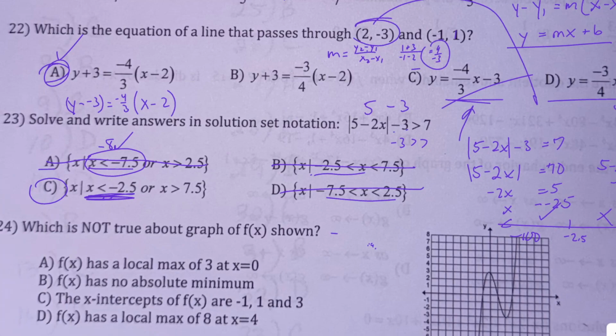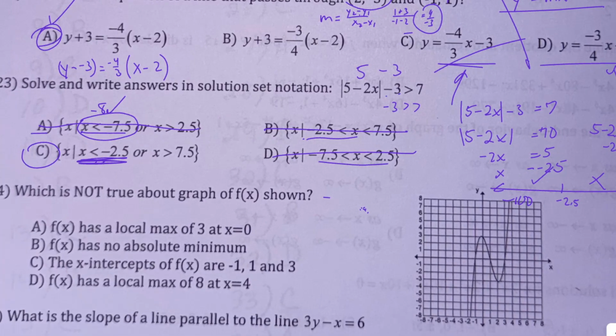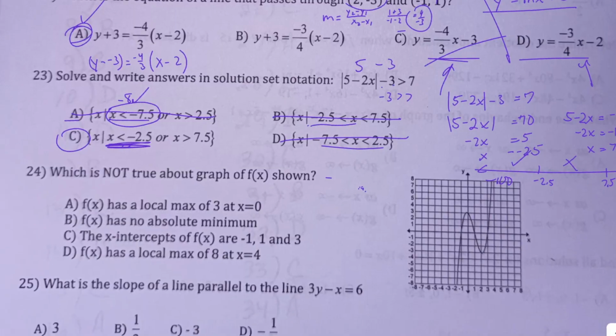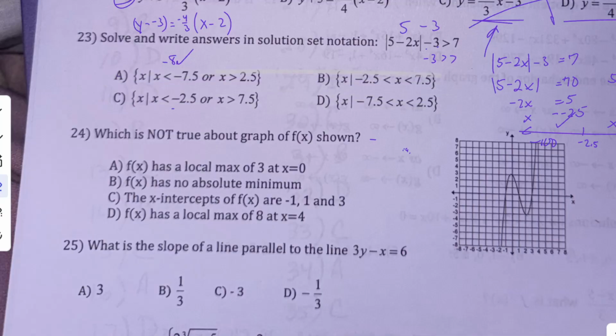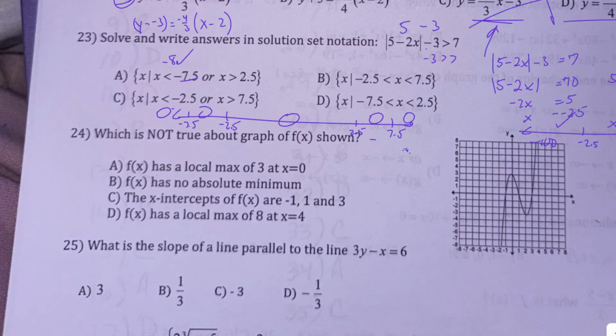All right, so you pick your method. You decide. I think I would just plug in numbers. And maybe I should let this problem go, but maybe in hindsight, I would draw a number line and I would plug in all of these numbers: 2.5, negative 7.5, positive 7.5, and maybe I would test each of these regions and see which one matched. Okay, 24, finally.